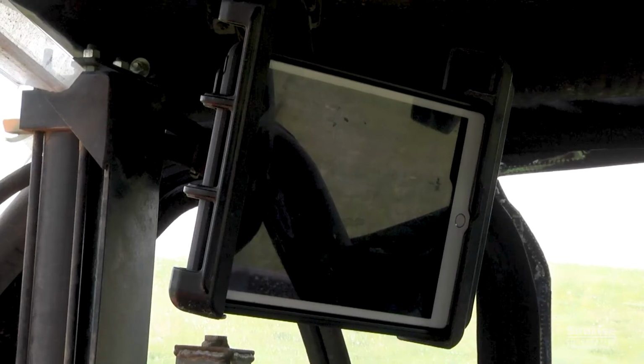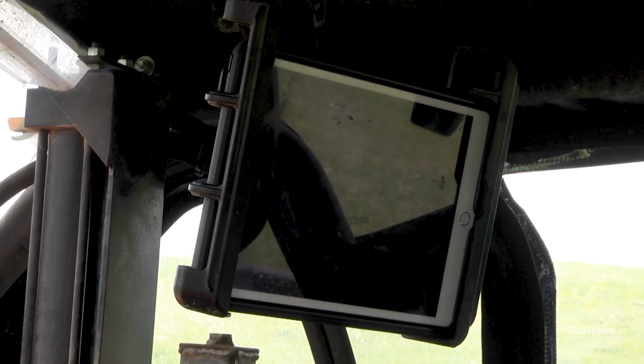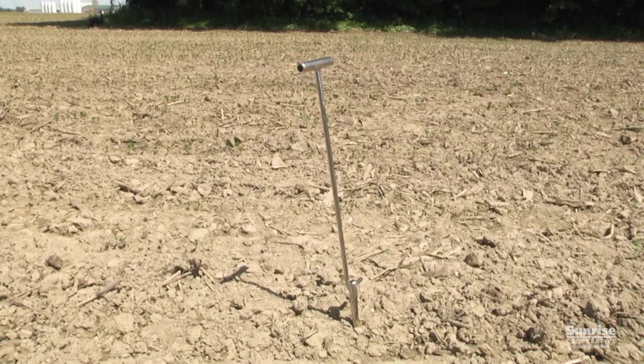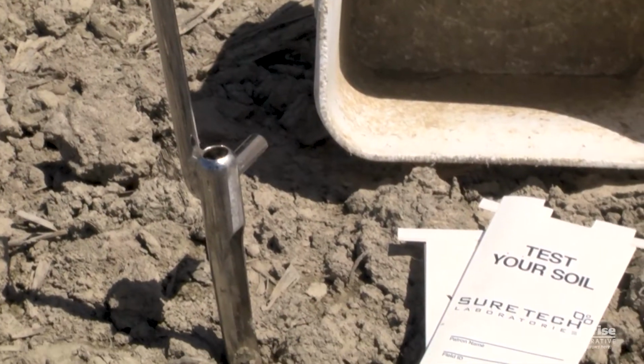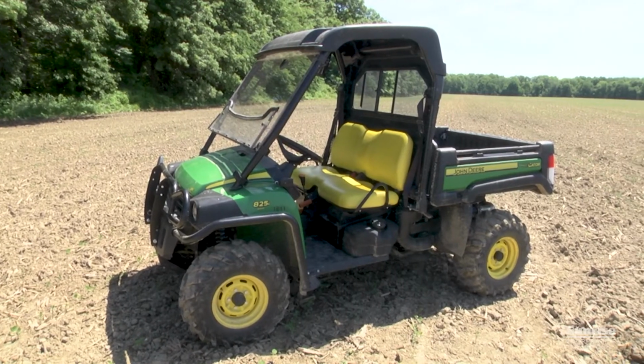Now let's talk about the how. Tools needed to complete a grid soil sample include a tablet computer, and we prefer iPads, with a GIS app, a satellite receiver, a soil probe, soil sample bags, and unless you want to walk a lot, a gator, or other type of ATV. When speaking of the probe, Sunrise has two methods to collect samples.